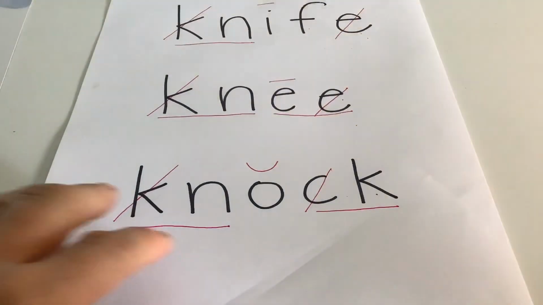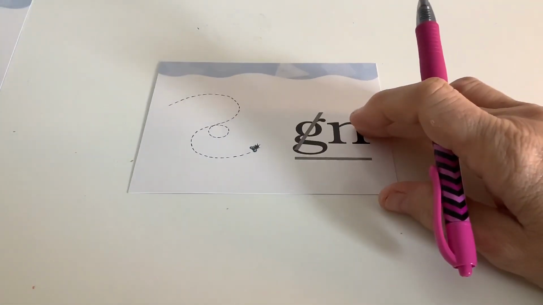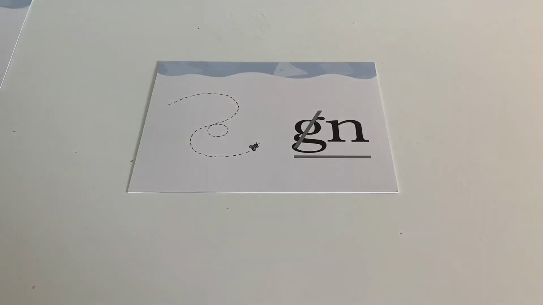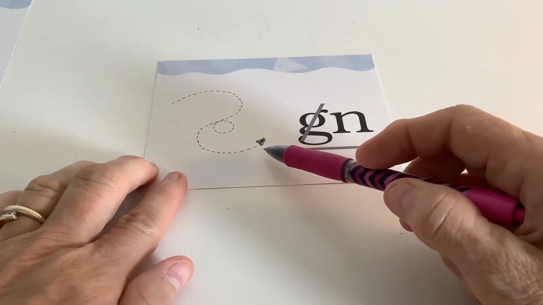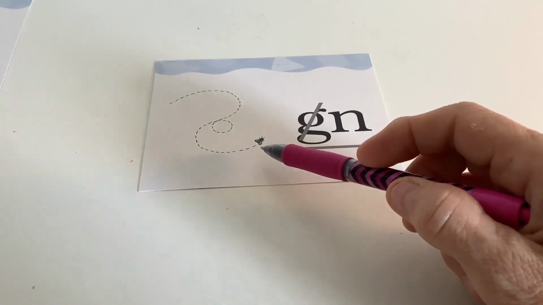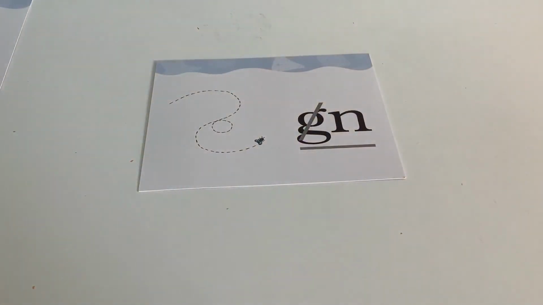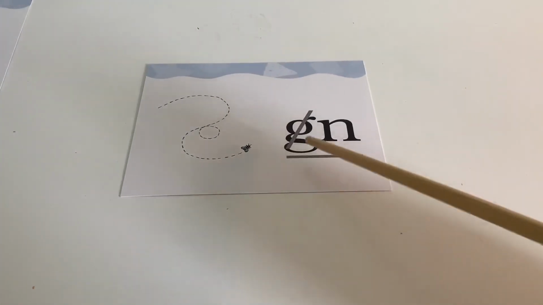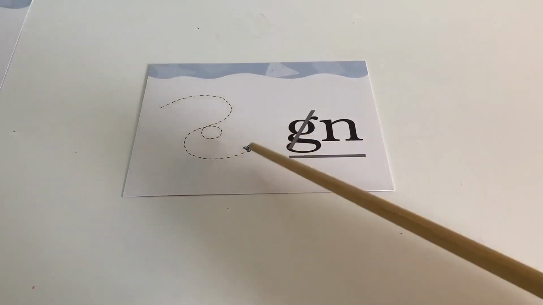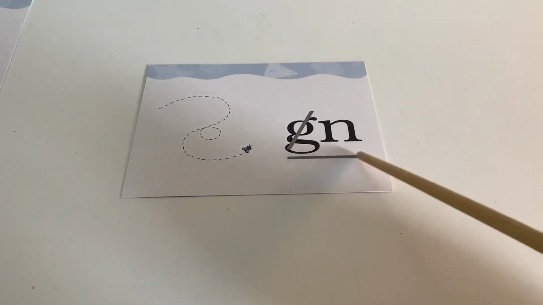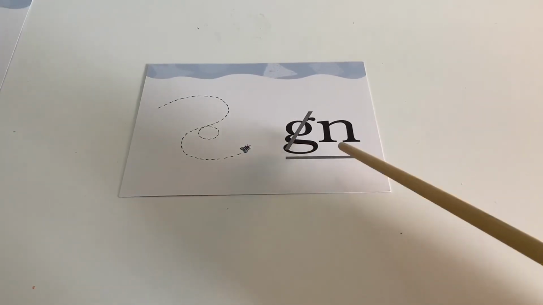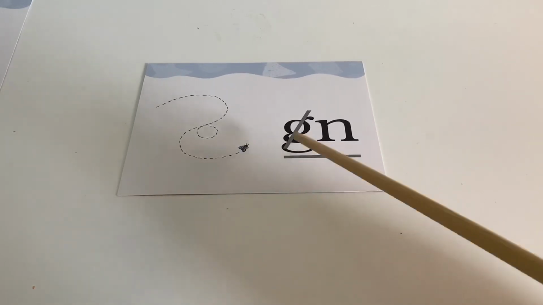All right, we're going to move on to ghost letter digraph, GN. And our keyword for this, do you know what this little bug is called? It's called a gnat. Gnats are like little fruit flies. They're very annoying. Gnat is spelled with the ghost letter GN. When you see this card, you will say gnat, ghost digraph, GN, N, N, N. And this is how you code it.